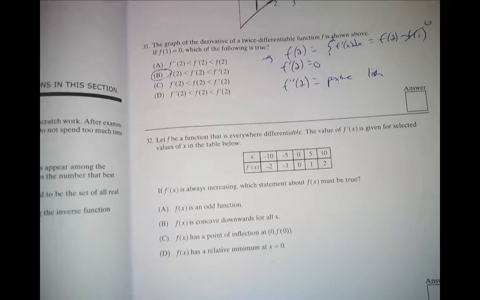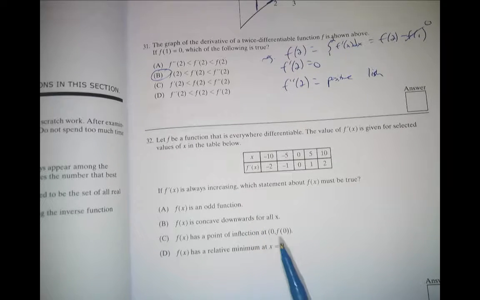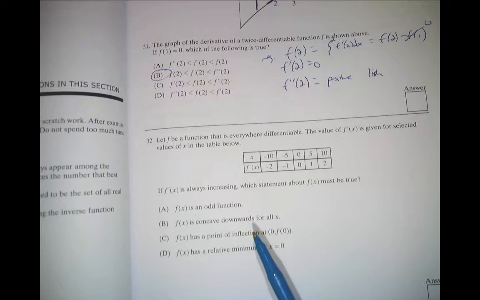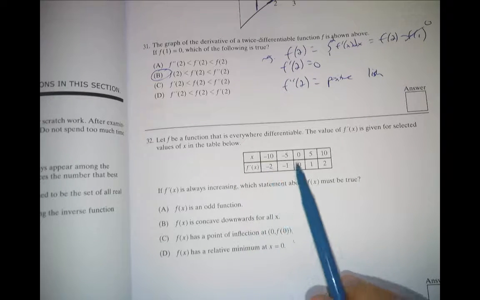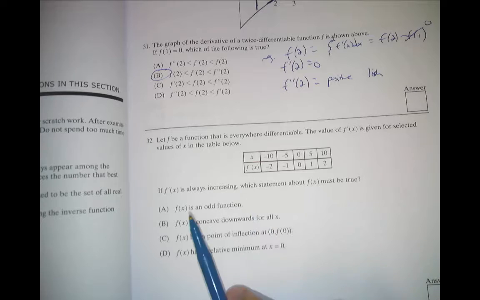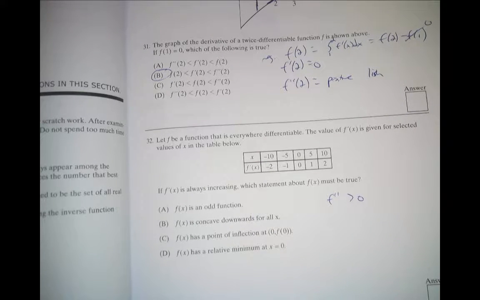32. We got a table of values for f prime. F prime is always increasing. Which of the following statements must be true? So if f prime of x is always increasing, which it looks like it's doing, right? It's going from -2 to -1 to 0 to 1 to 2. But if f prime is increasing, that means that f double prime needs to be positive. We know that for a fact.